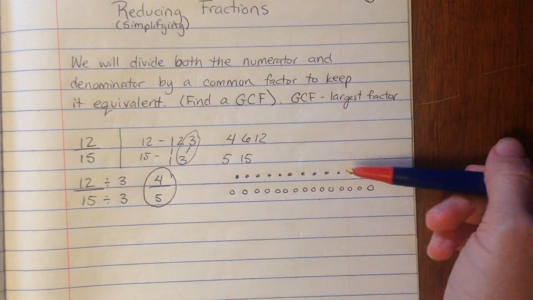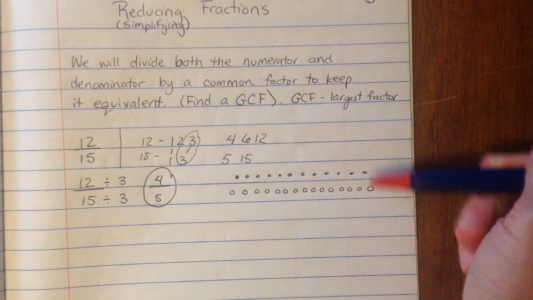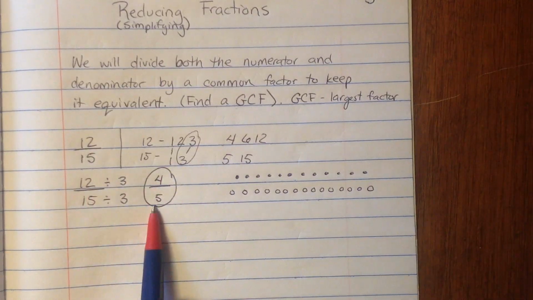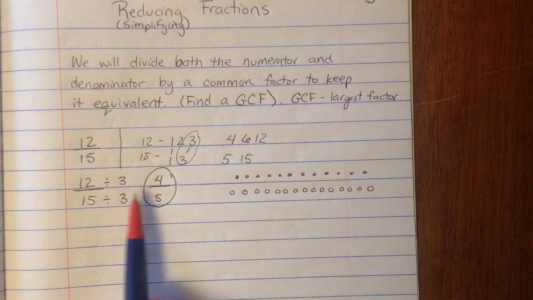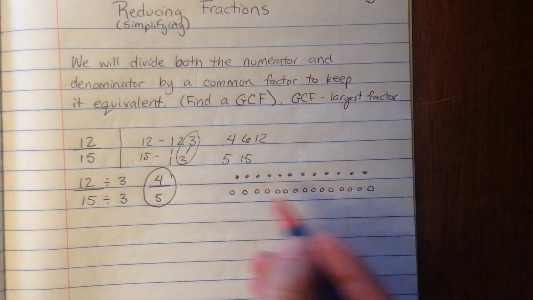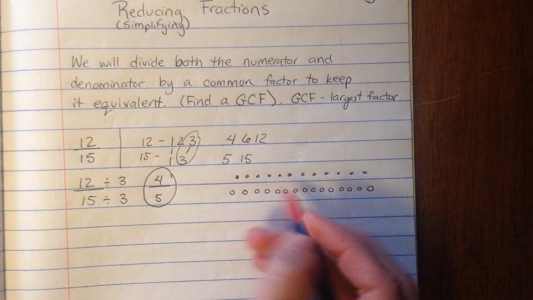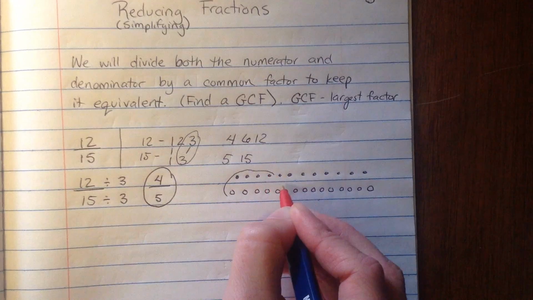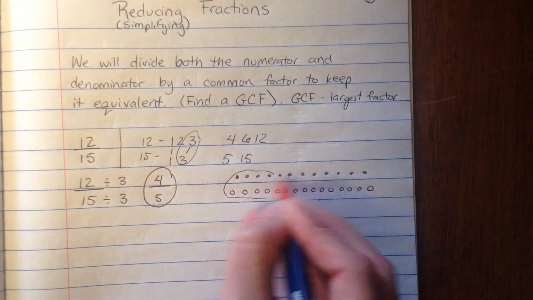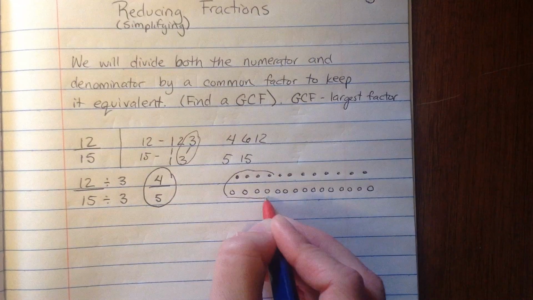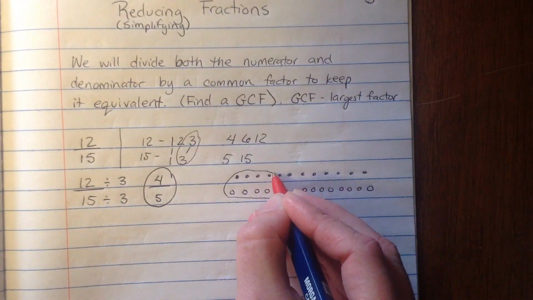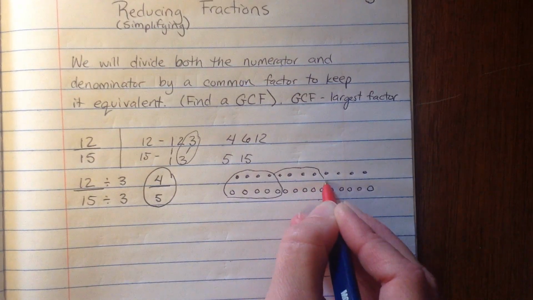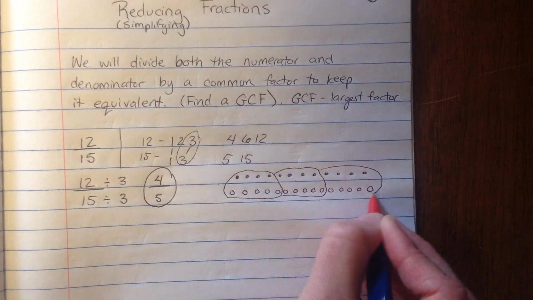Would you agree with me that I have a ratio of 12 to 15? I'm comparing two things. 12 up here, 15 down here. Well, how do we know that's the same thing as 4 to 5? Well, it was by dividing it by 3, right? So if I take these M&Ms that I have here and I split them into 3 even groups, by putting 4 in one group of the blue M&Ms up here and 5 in the bottom group, I evenly distribute these into 3 groups. There they are.